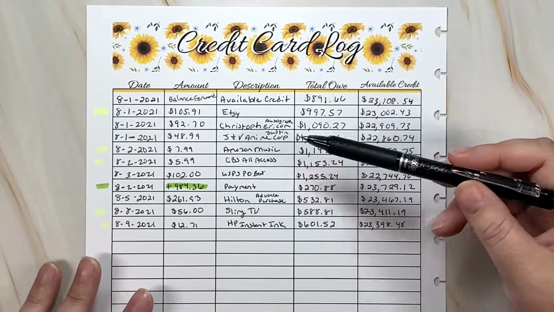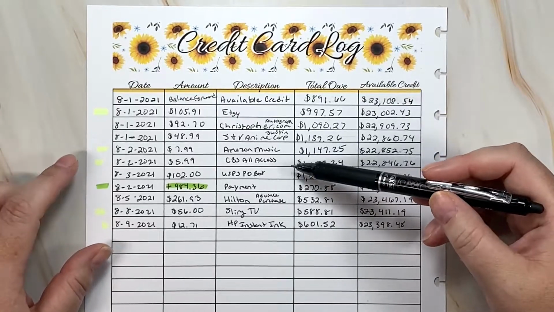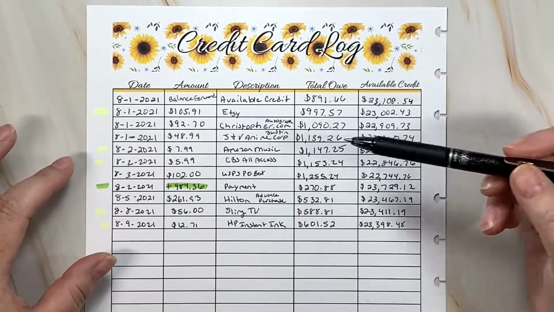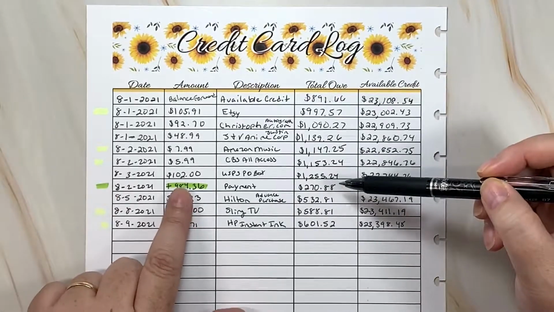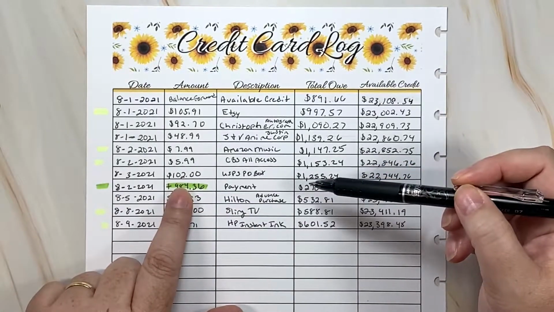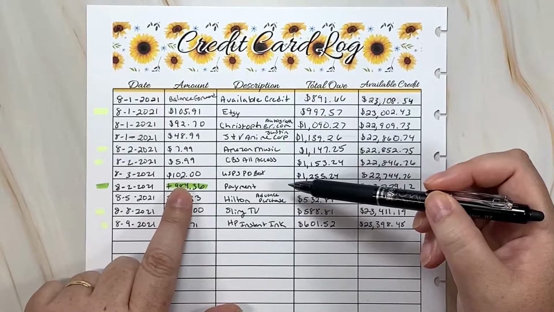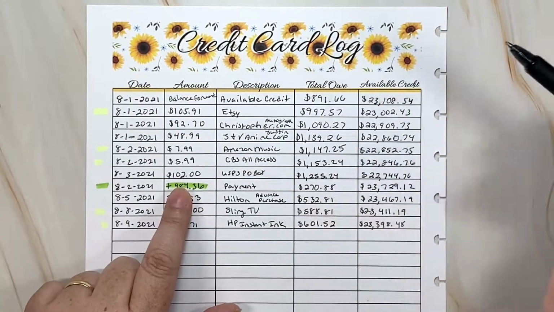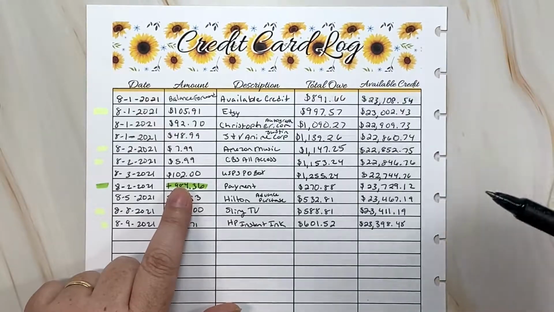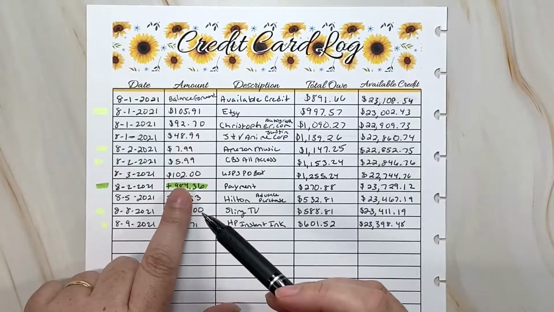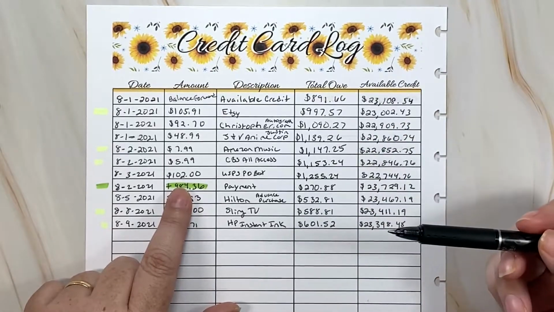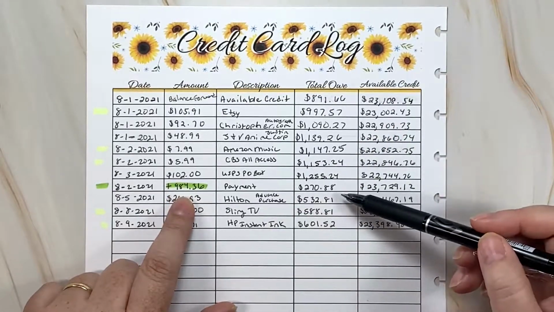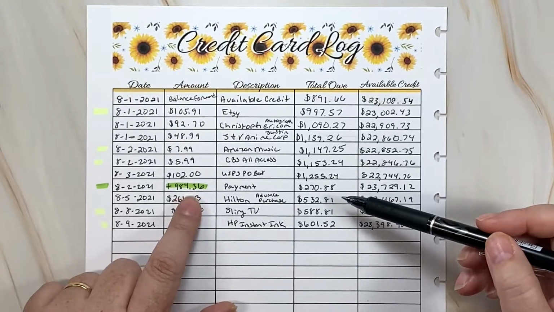My husband's music, CBS All Access, which is Paramount Plus now, and then the P.O. Box. I did do the P.O. Box on the credit card, and when I pay the credit card at the end of the month, I'll pay less into the sinking fund, like I showed you earlier, and then pay more into the credit card here, and that will balance it out. Did make a payment of $984.36.